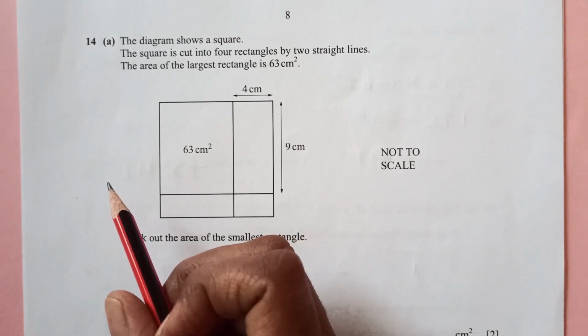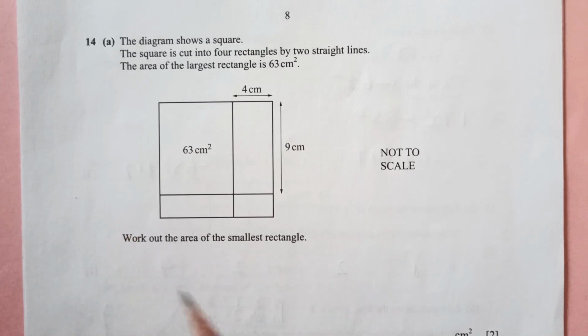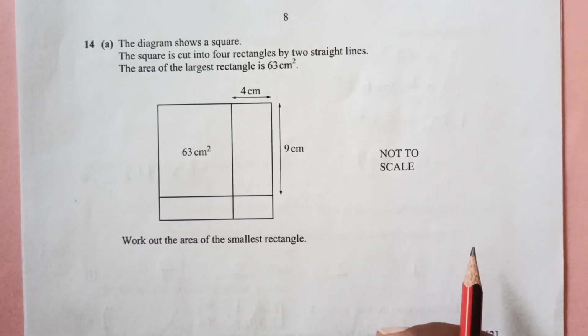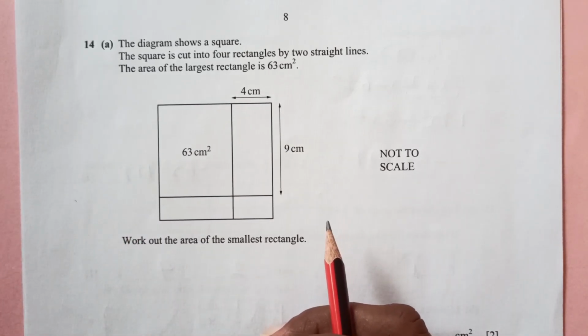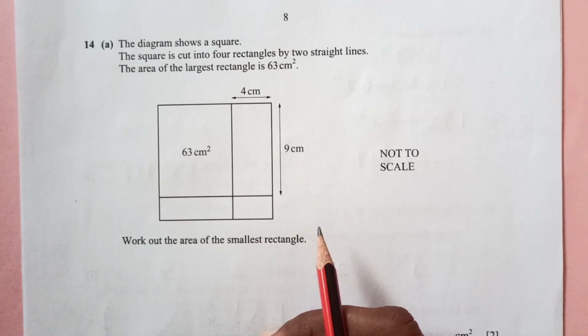This is the Cambridge Lower Secondary sample test from September 2020. This is a useful paper for your practice for the upcoming checkpoint exams. In the previous video we did questions up to 13. So in this video we'll start from number 14.